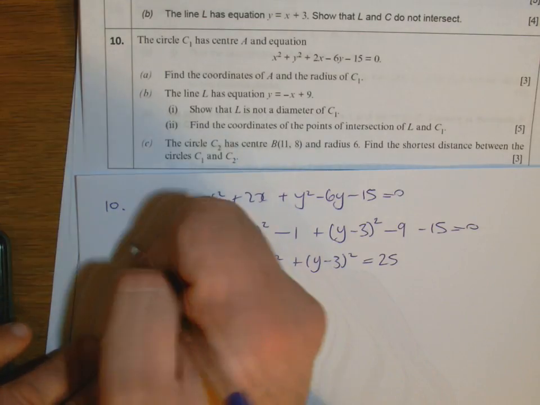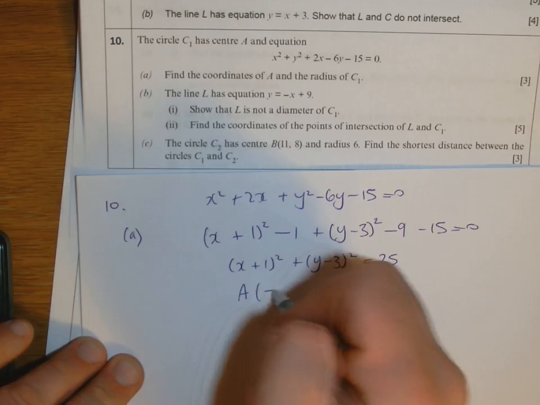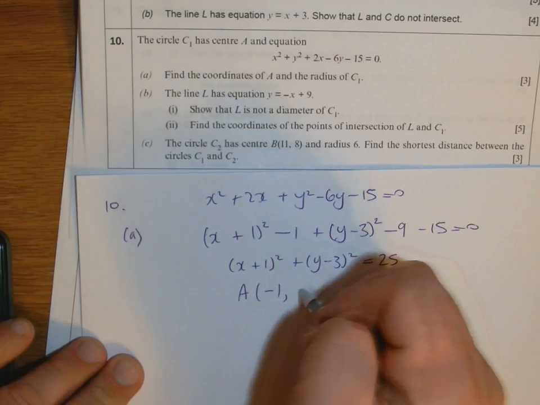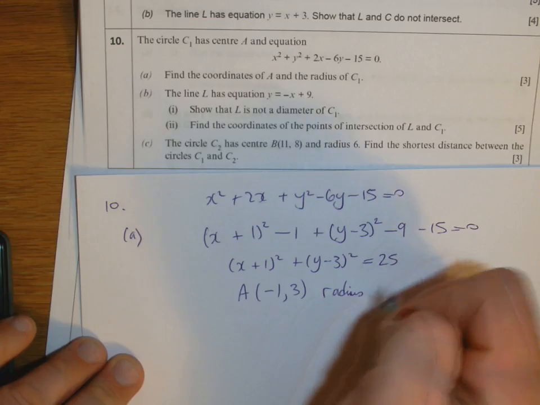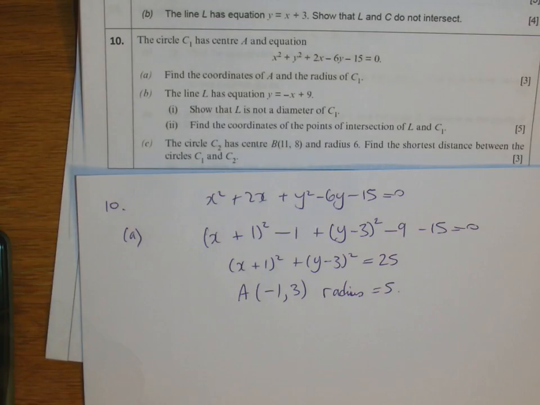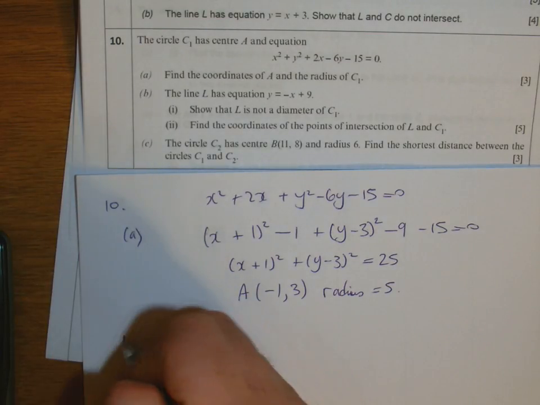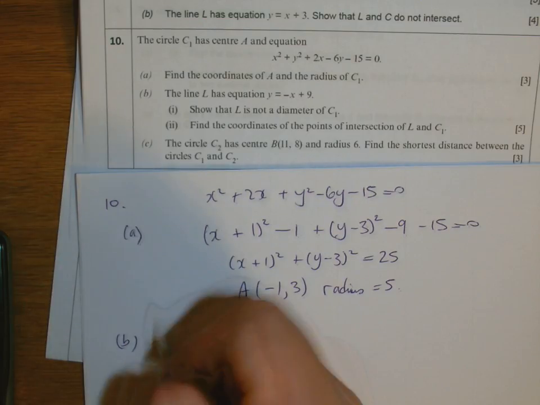So the centre, for part A, will be minus 1 for the x value and 3 for the y value, and the radius will be the square root of that, which is equal to 5. Okay, so then part B, it says the line L has equation y equals minus x plus 9. Show that L is not a diameter of the circle.